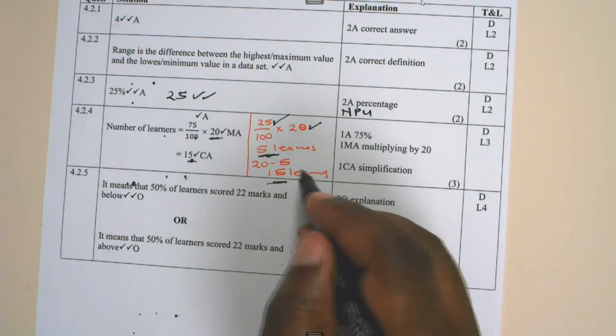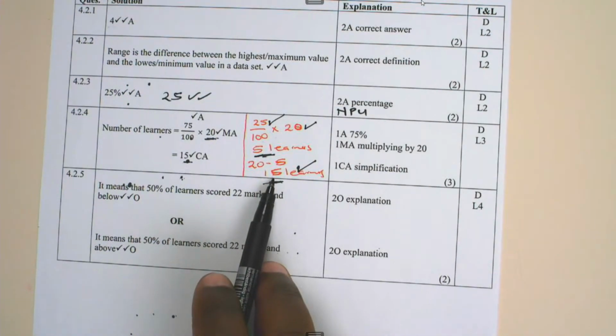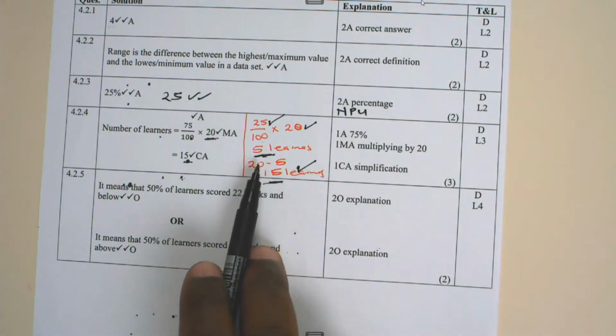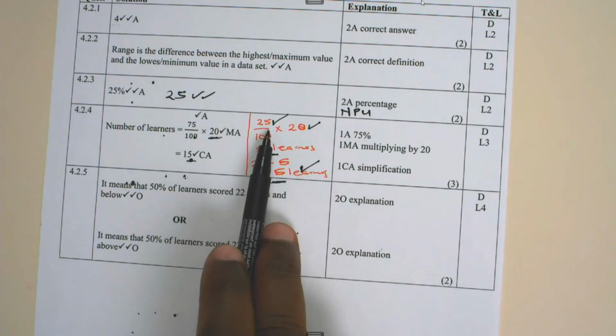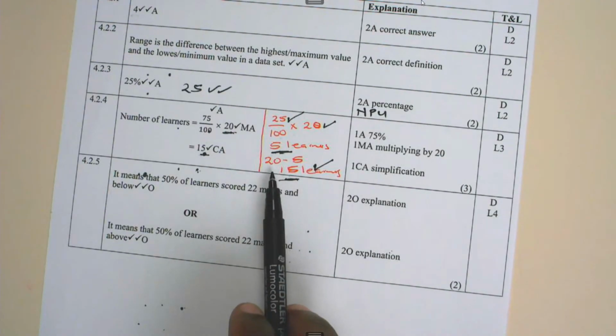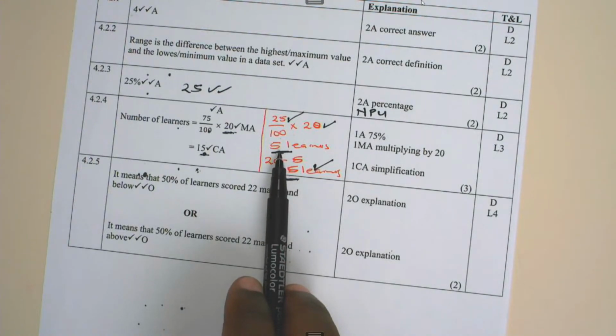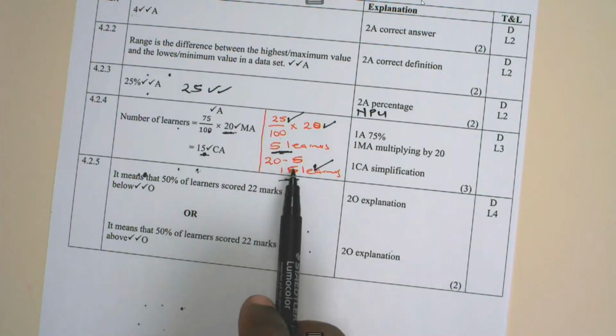The last mark will be when they subtract, 20 learners minus 5, to get the answer of 15 learners.